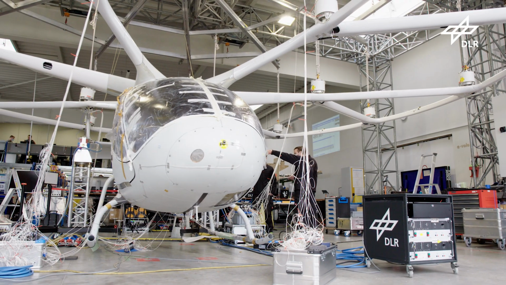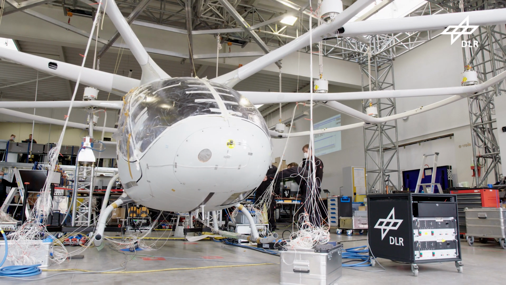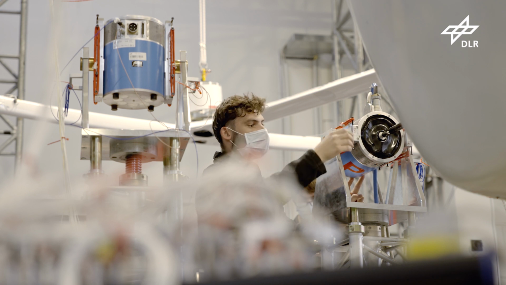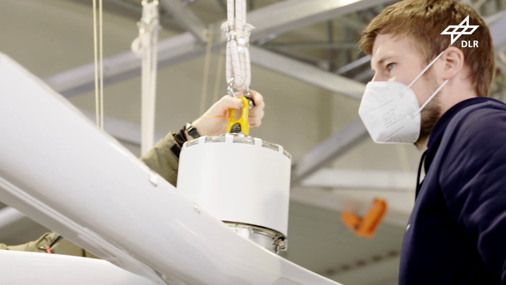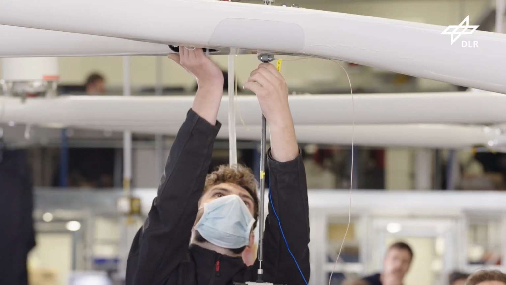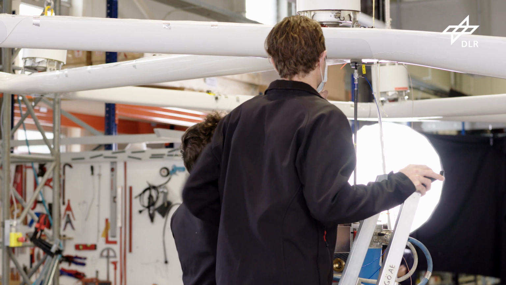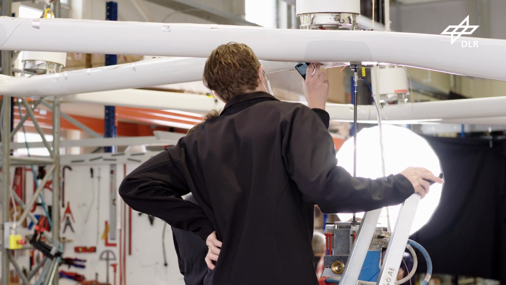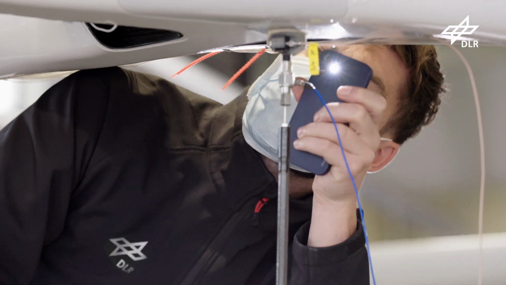So we are exciting the aircraft. We've got 182 accelerometers distributed across the structure, and we use these to measure acceleration. And then we have electrodynamic shakers which excite it with different signals, and we can measure the response and create a so-called data-driven modal model. And this can be used by Volocopter for things like model updating and to certify the aircraft before first flight.